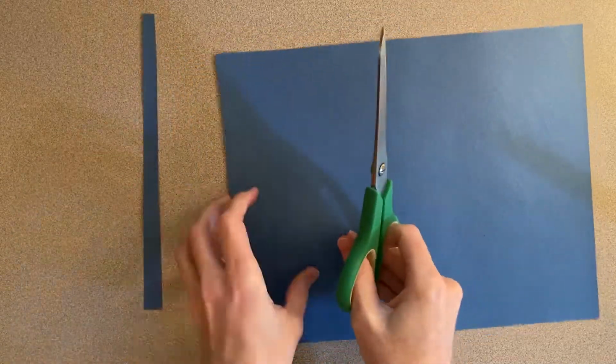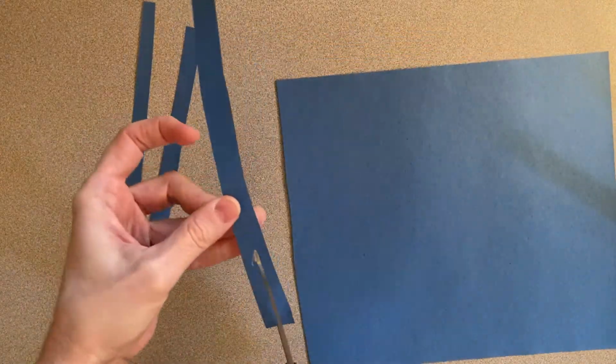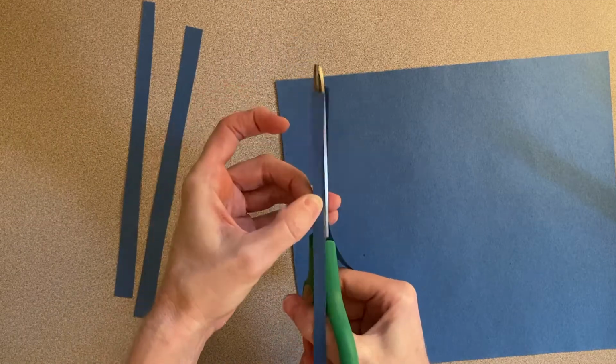Our next major player in the photosynthesis process is water. I'm choosing blue paper for this one, but you can use whatever paper you have. Again, I'm going to cut 3 narrow strips from my paper. And then I'm going to make those strips just a little bit smaller.